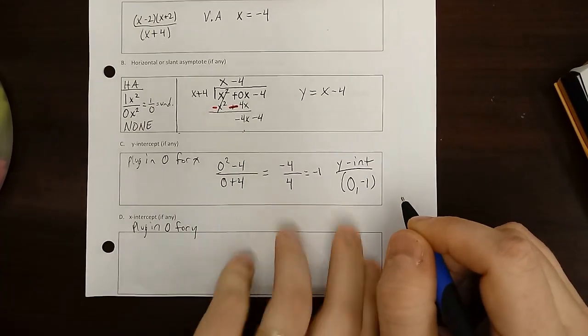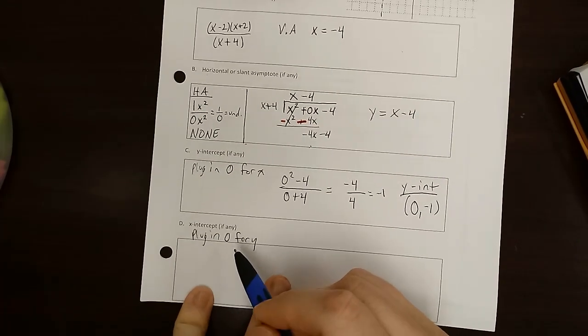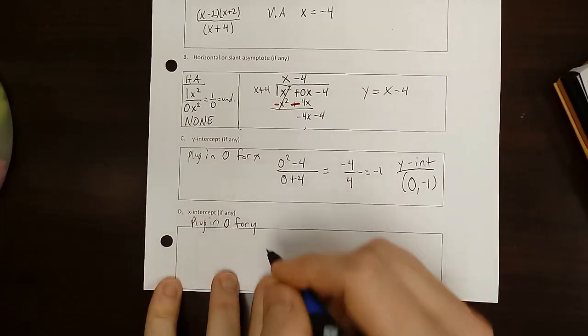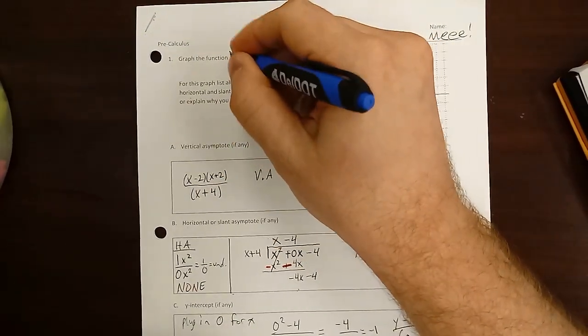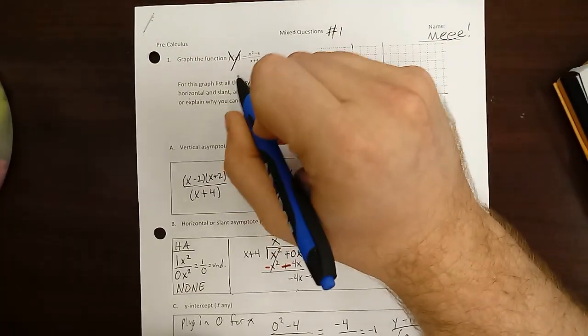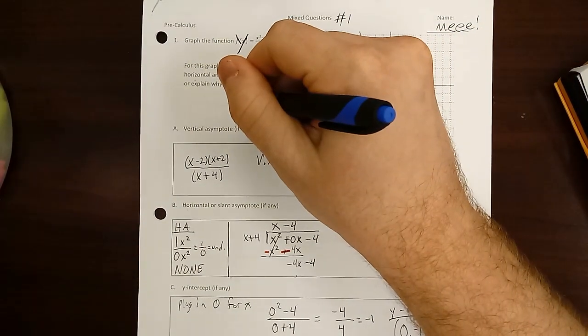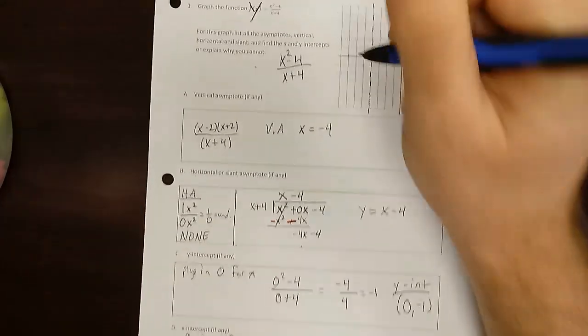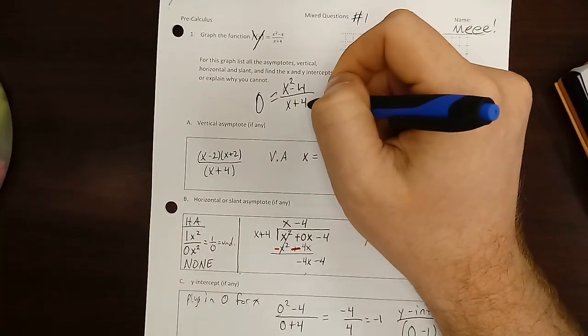All right, so x-intercepts, if there are any. For x-intercepts, all we have to do is plug in 0 for y. Remember that f of x is actually equal to y. It's the same idea. So we're going to say 0 is equal to our function. So 0 is equal to x squared minus 4 over x plus 4.